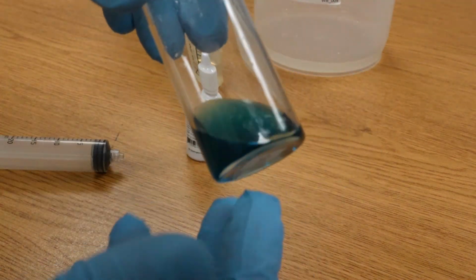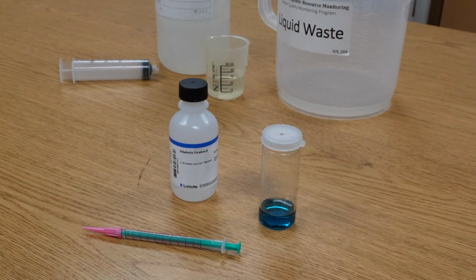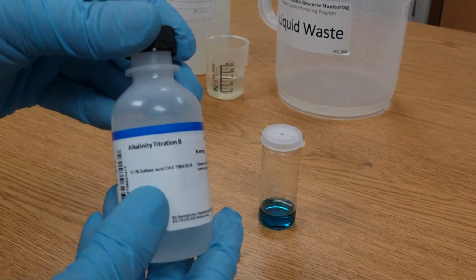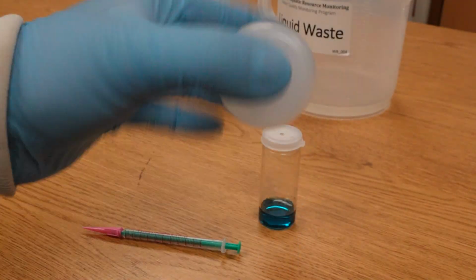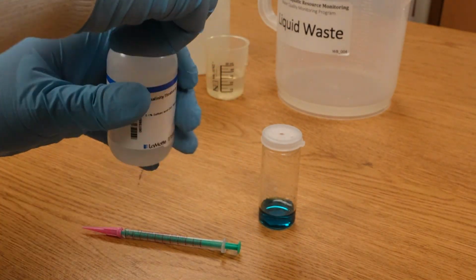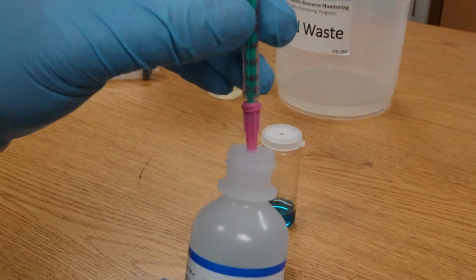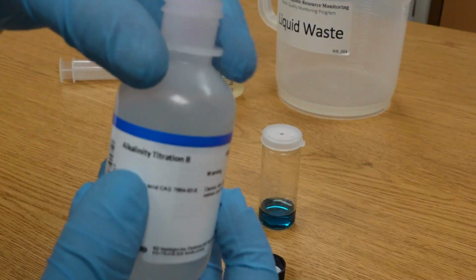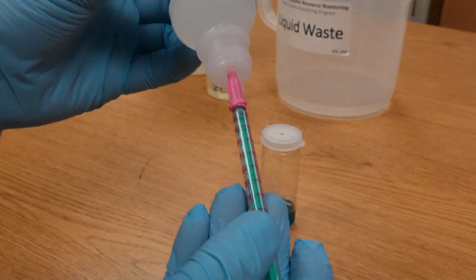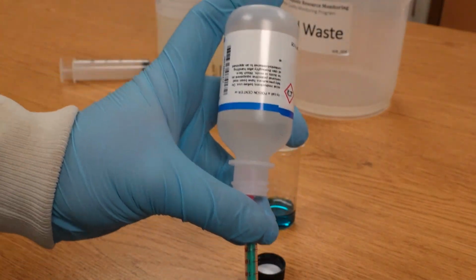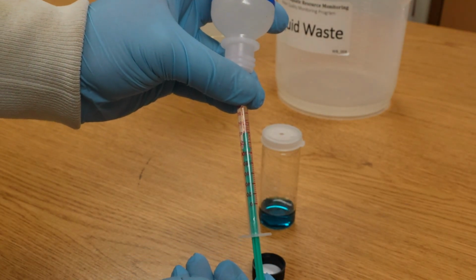Now that the indicator has been added to the sample water, it is time to fill the titrator syringe. First, invert reagent B 3 times. Please be careful, reagent B is an acid, so make sure you take precautions when handling it. Then, insert the titrator syringe into the reagent B cap. Hold the bottle in one hand and the titrator in the other. Invert the bottle. Draw reagent B into the titrator syringe by slowly pulling the plunger to 0 on the titrator.